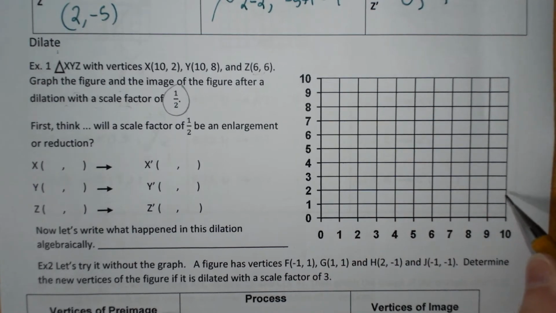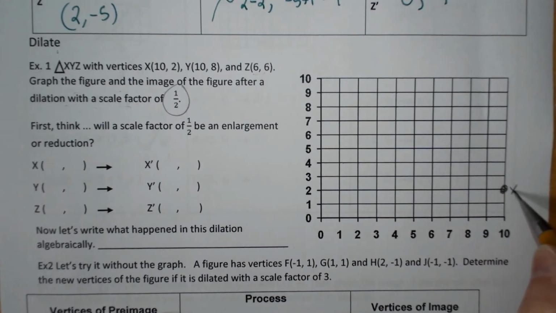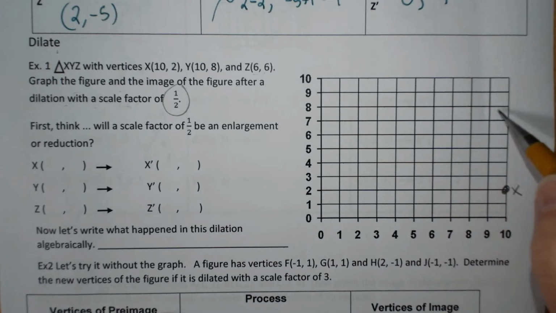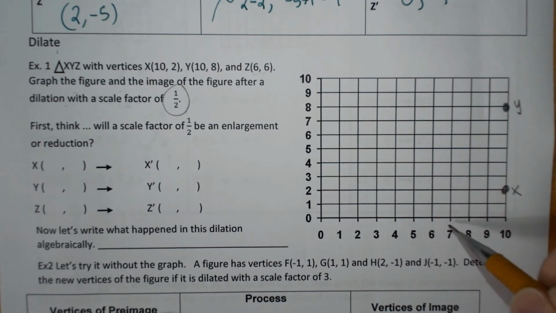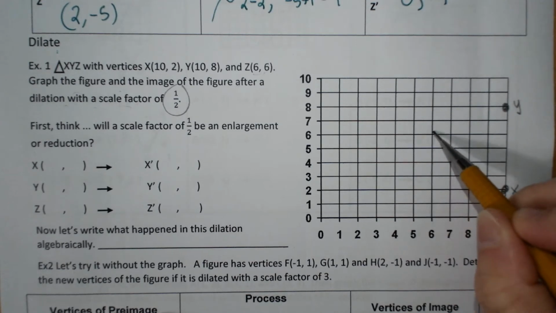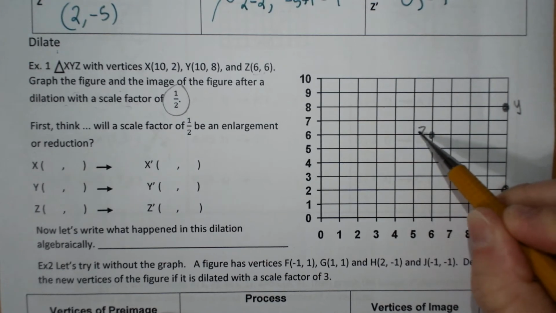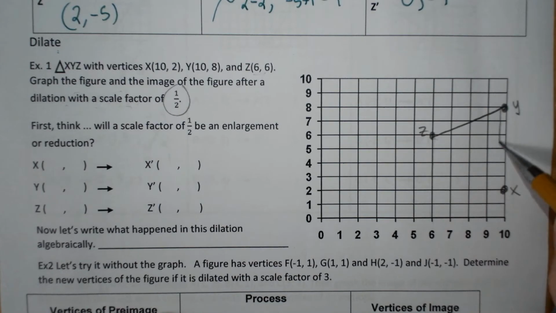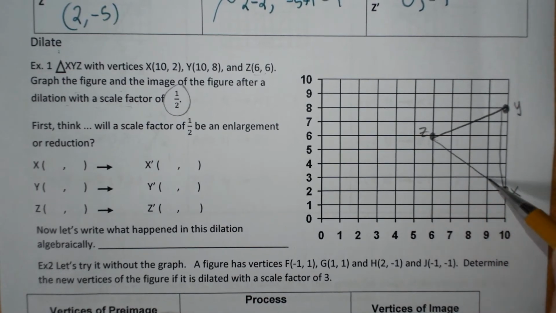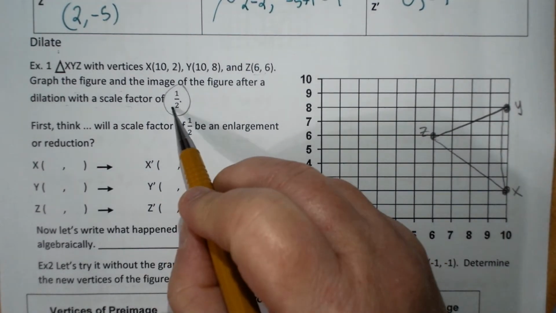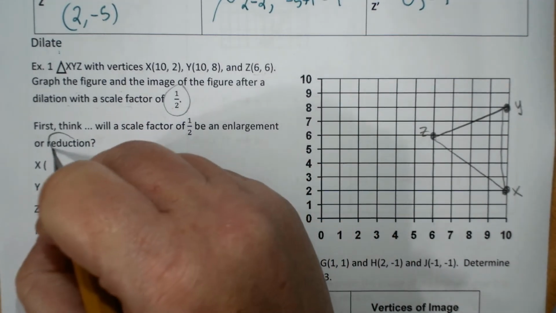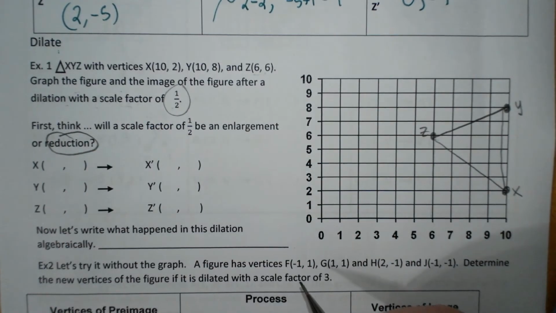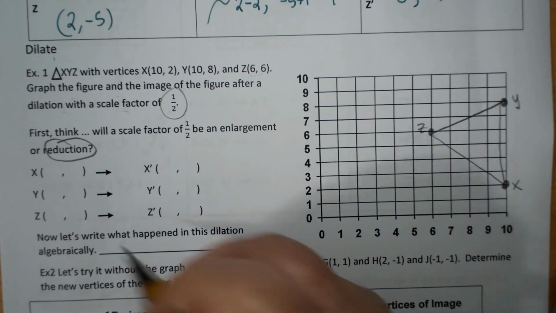10, 2 is X. 10, 8 is Y. 6, 6 is Z. Here's my figure. Scale factor of 1/2. First, think, will the scale factor of 1/2 be an enlargement or a reduction? Any scale factor less than 1 makes it a reduction.